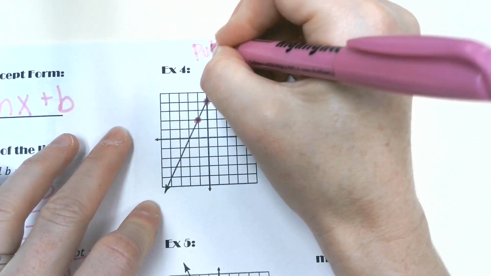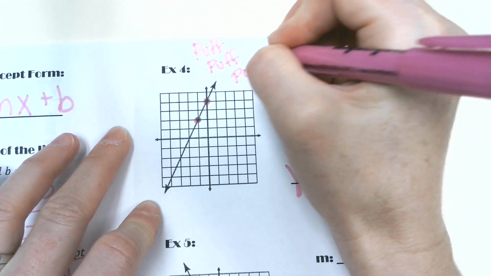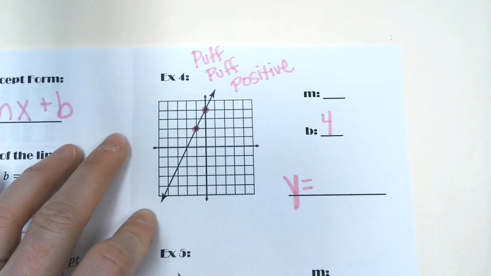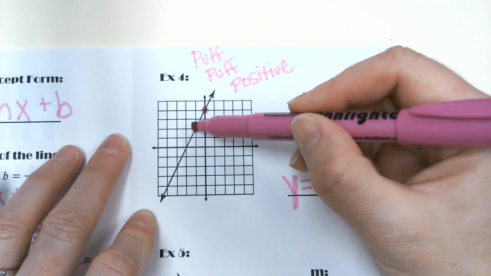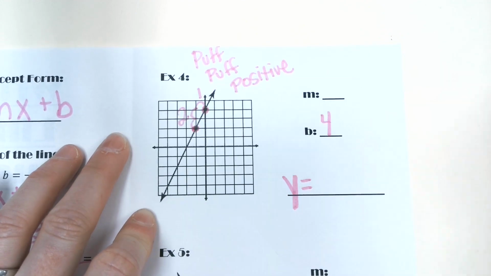Positive. I usually start at the point on the left. So go up 1, 2 over 1.